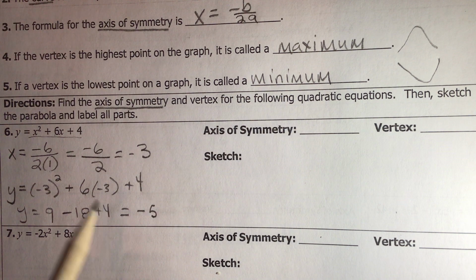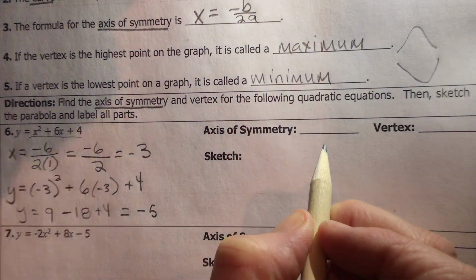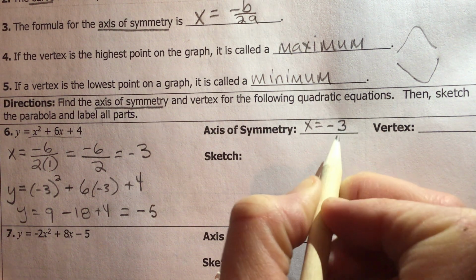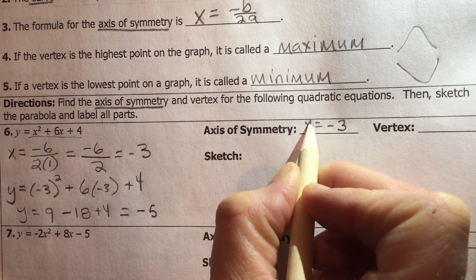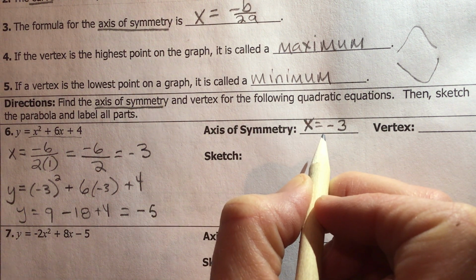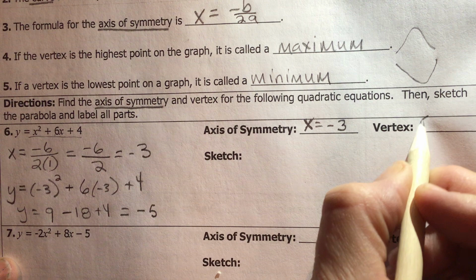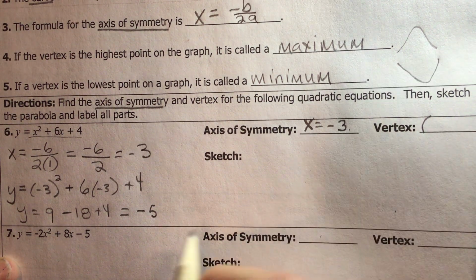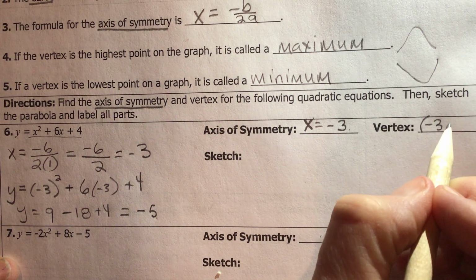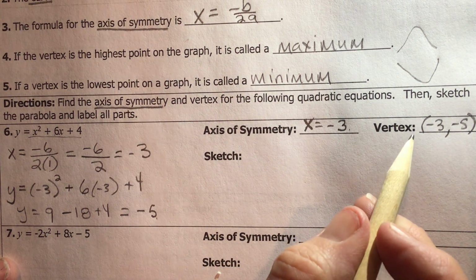So the axis of symmetry was what I got over here. The axis of symmetry is x equals negative 3. That's where the axis of symmetry is, the line where I can fold it in half, and the parabola will fold up on itself. And then the vertex itself is going to be my x, y. Remember, x always goes first, and then we have our y, and I get my coordinate pair, that is the vertex, and that's going to be the lowest point.